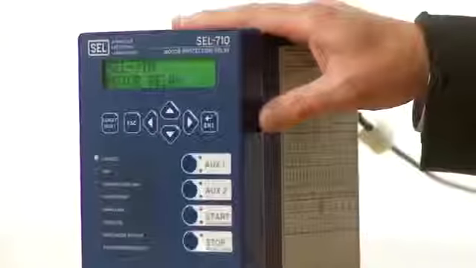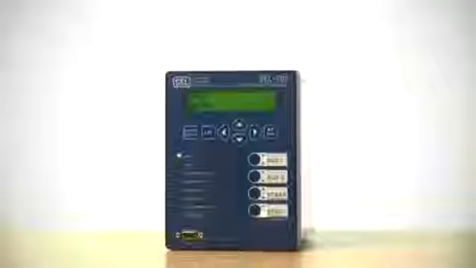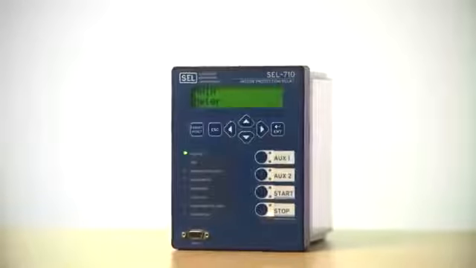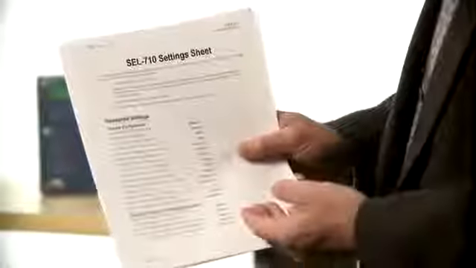We're going to go ahead and set the nameplate from the front panel, so there's no need for a laptop computer or any software. The buttons and the display are all you need to get started. There's going to be some basic information you need to set the nameplate application. Now, I've printed out the SEL 710 settings sheet, and it has all the nameplate information that I'm going to need to fill out. Now, I'm going to need a couple of references to go back and fill in all the information for these key variables.